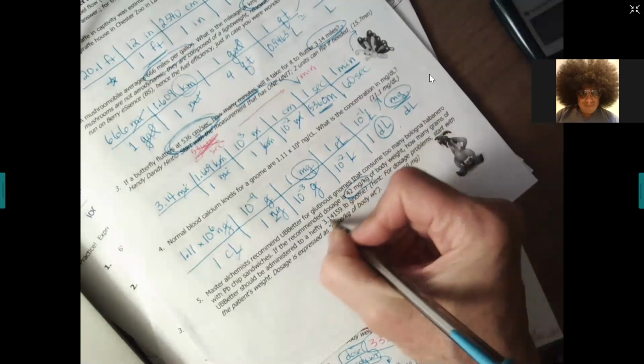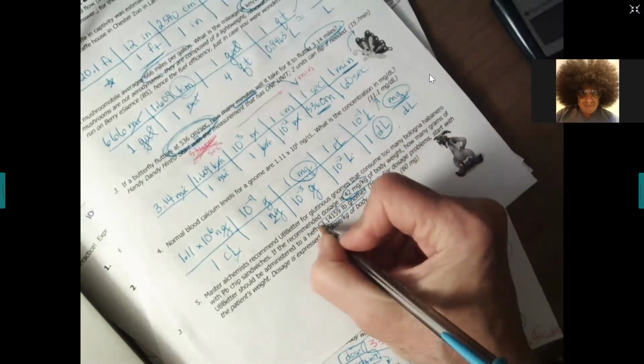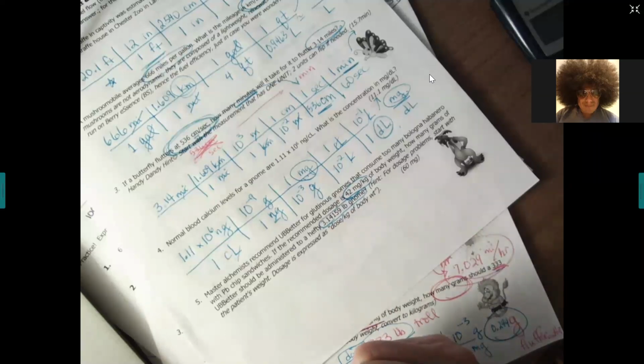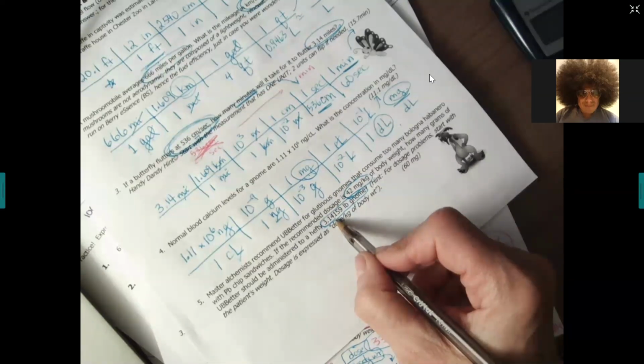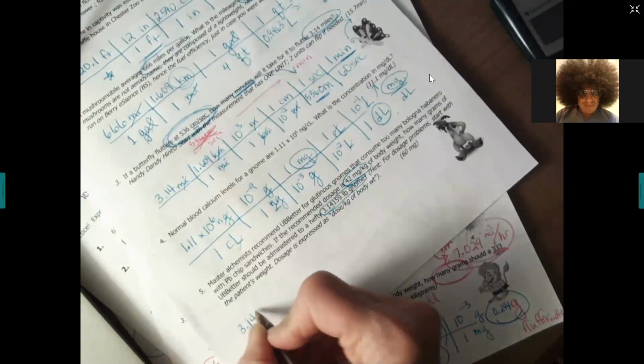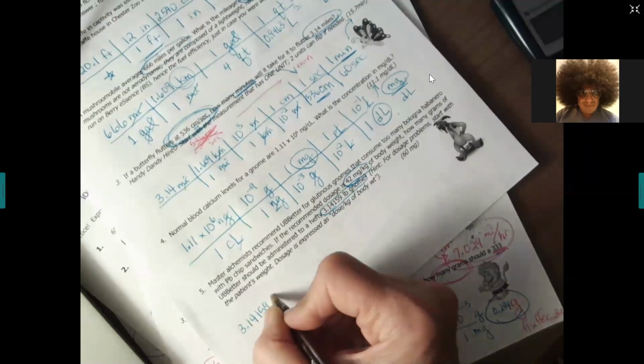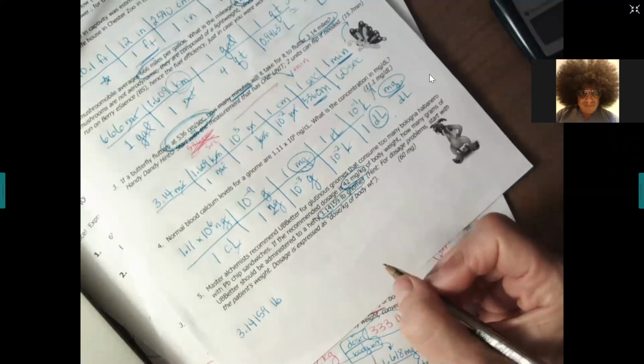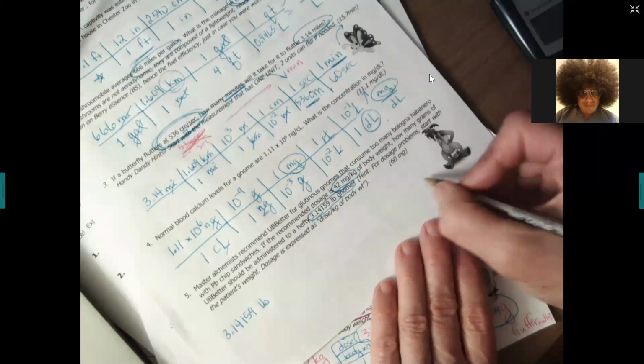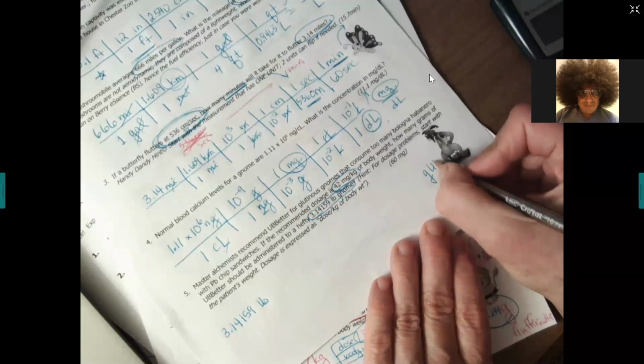All right, circle all the information, and we're going to start with the gnome's body weight. So the 3.14159 pounds. And we're trying to figure out the grams of UBB.